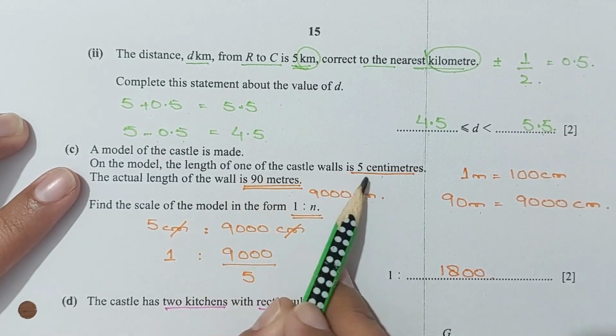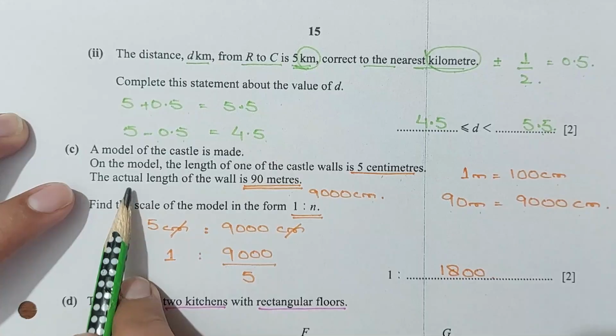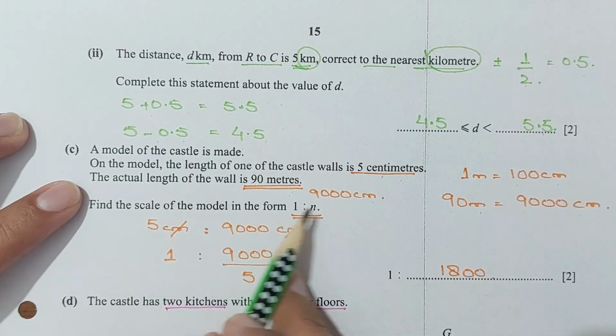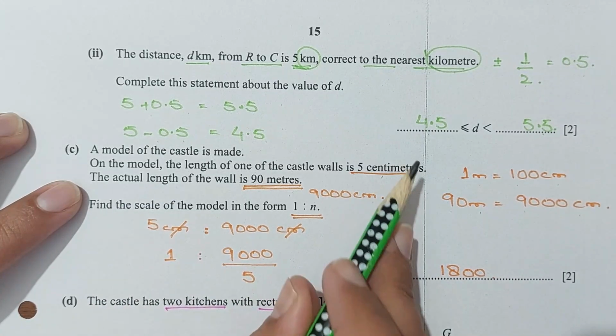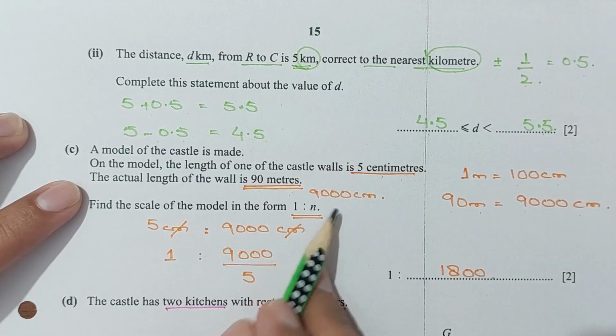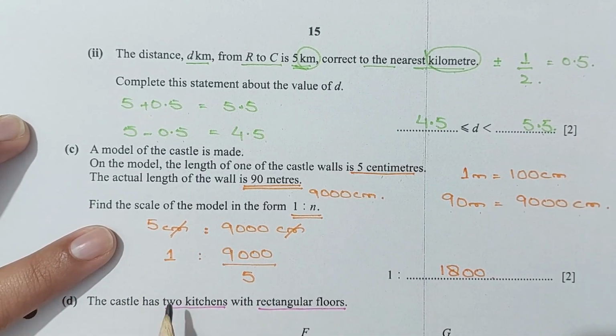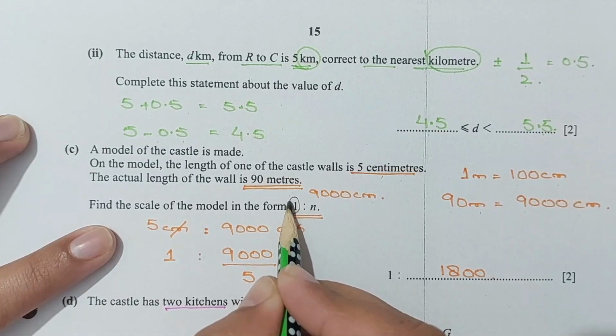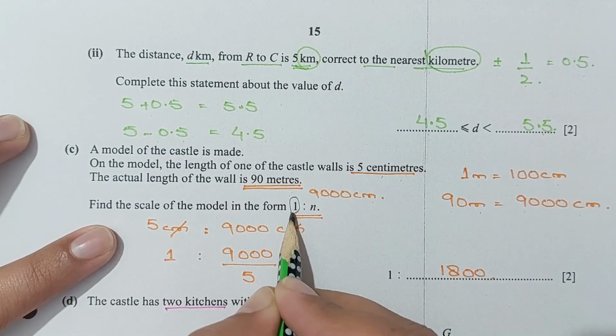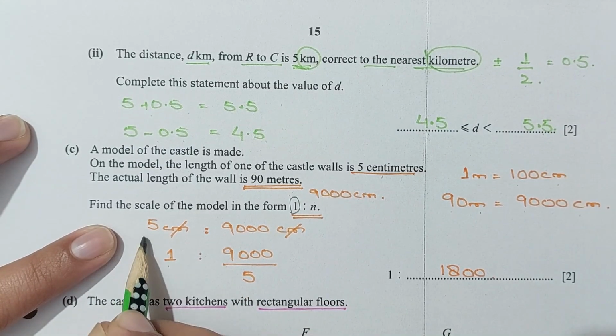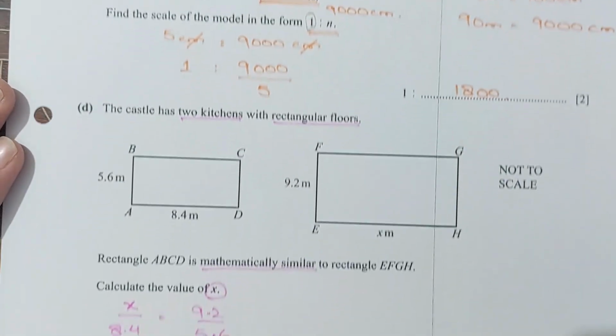length of one wall of the castle is 5 centimeters, and the actual length of that wall is 9,000 centimeters. So make a ratio of 5 and 9,000. 5 centimeters and 9,000 centimeters, same units. You can cancel out the units, but this side of the ratio is 1. Make it 1 by dividing both sides by 5. So the other side is 1,800.